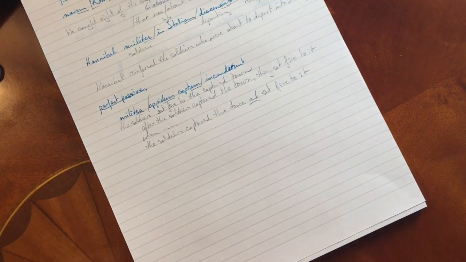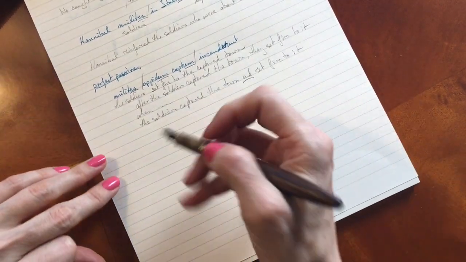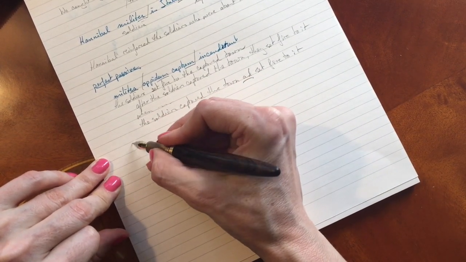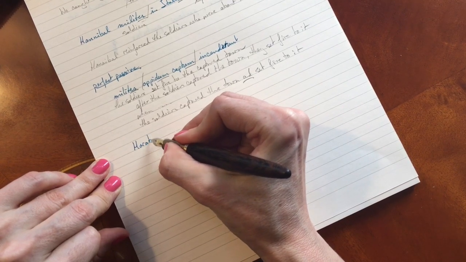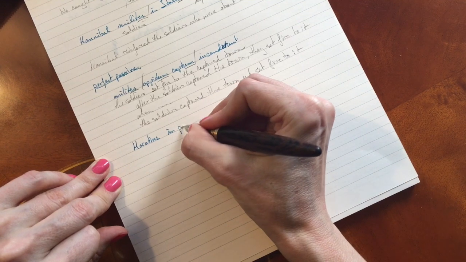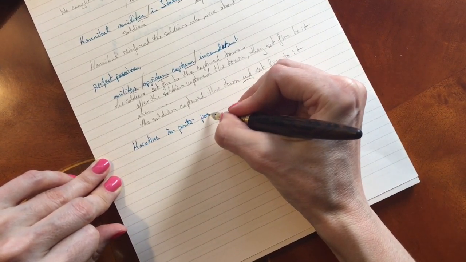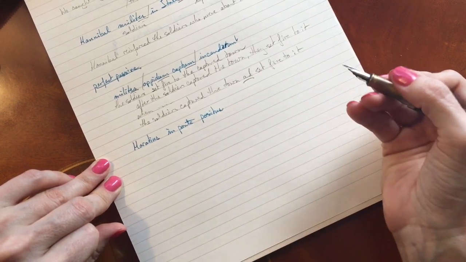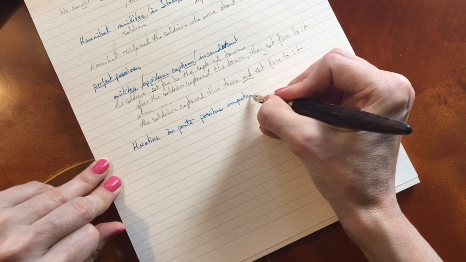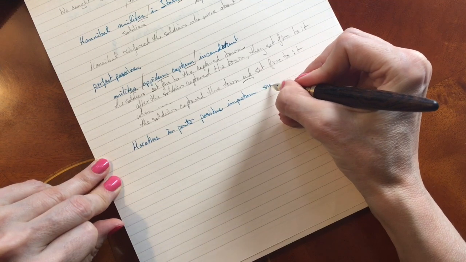Alright, one last one, I think, to send you off to sleep. Horatius in ponte positus impetum sustinebat.